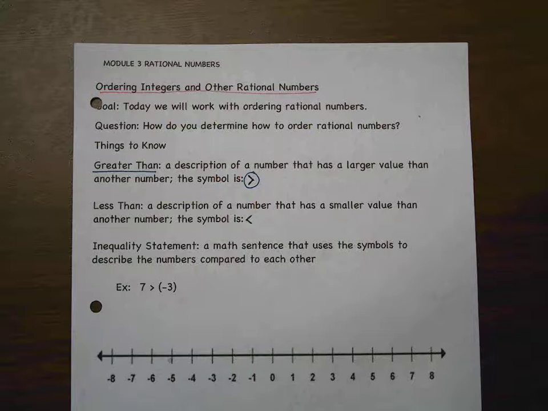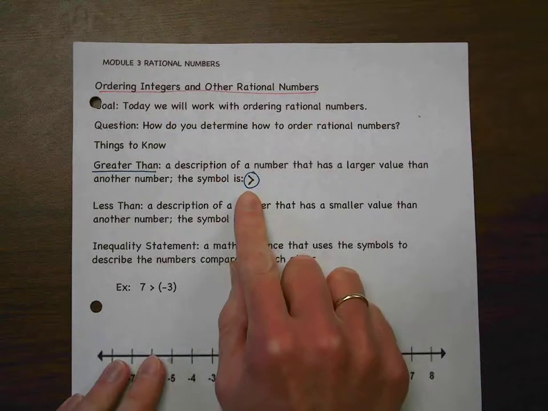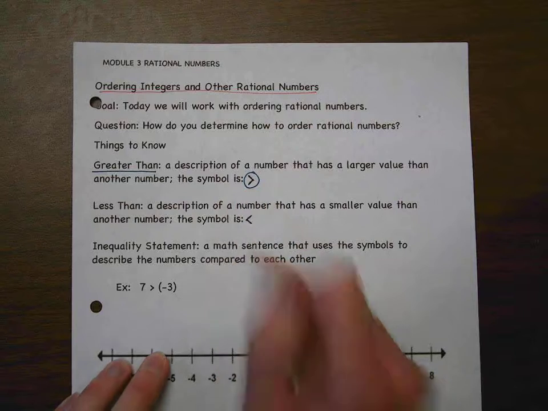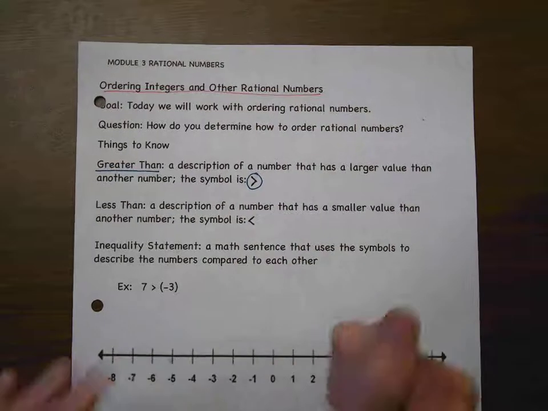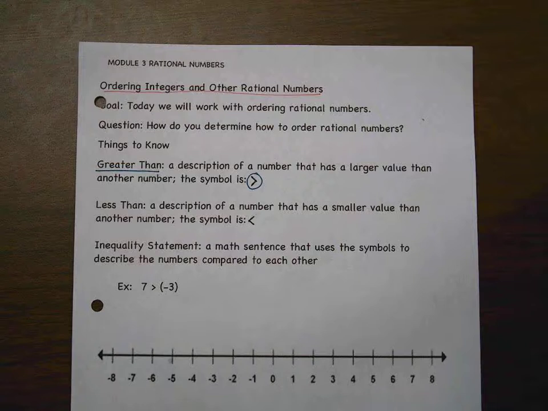We have a symbol in math that we use to describe greater than, and the symbol looks like this. One of the ways that I like to remember the difference between a greater than symbol and a less than symbol is by using your hands. A lot of you use your hands to count, a lot of you use your hands as manipulatives, which in my opinion is a brilliant idea. Even at 41 years old, I use my hands to help me figure out which one is which.